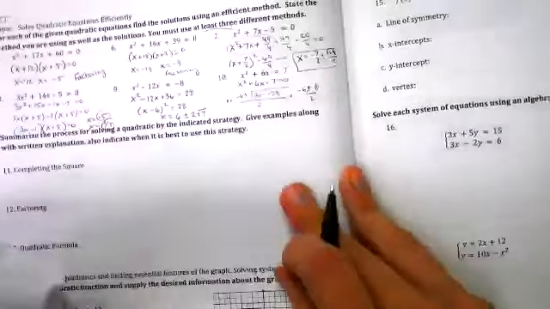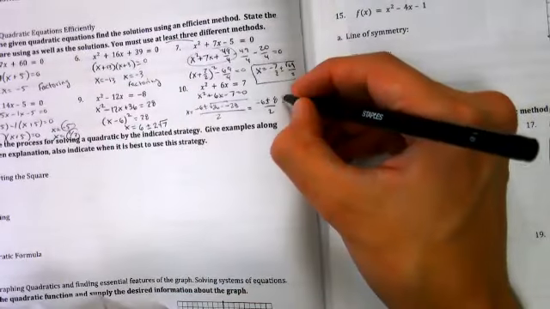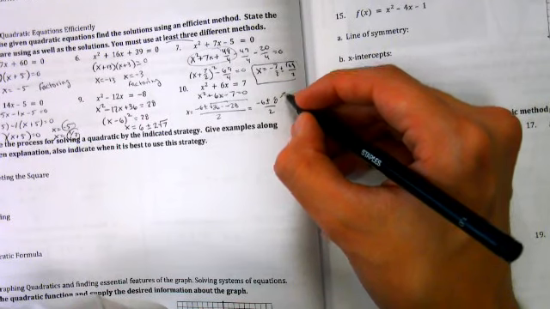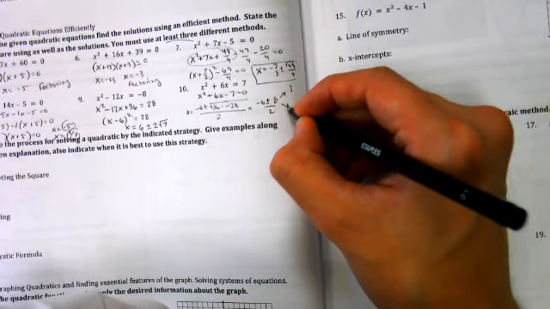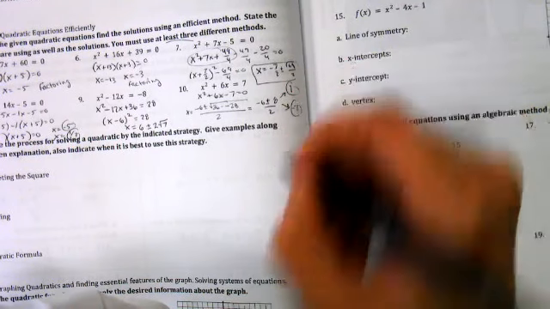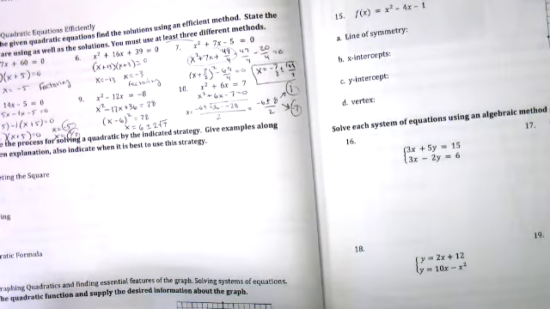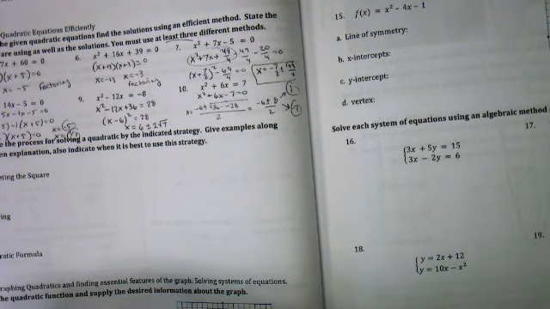which you get 2 answers out of that. Negative 6 plus 8 is 2 over 2, which is 1. And negative 6 minus 8 is negative 14 over 2, which is negative 7. Those are my 2 answers. Okay.